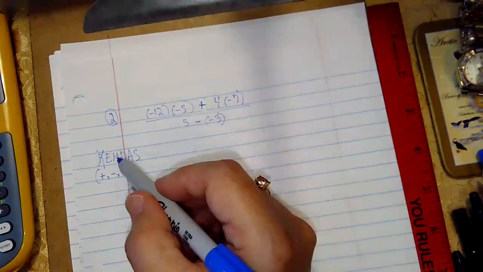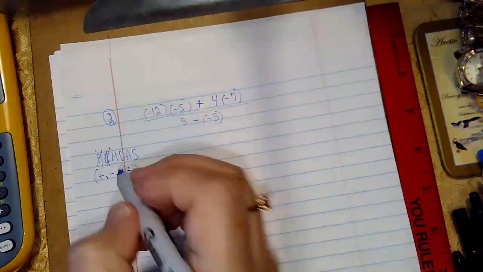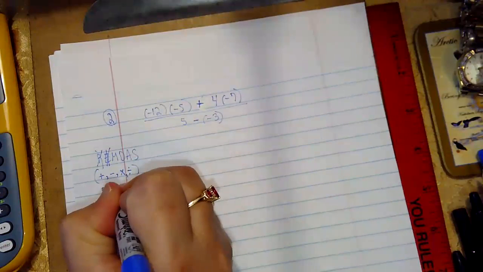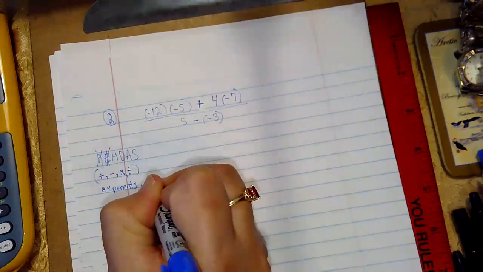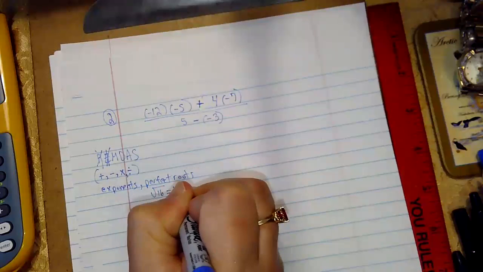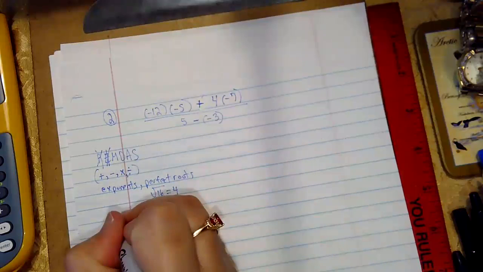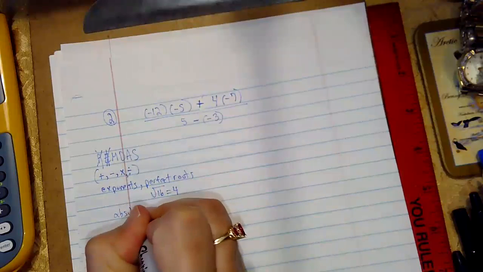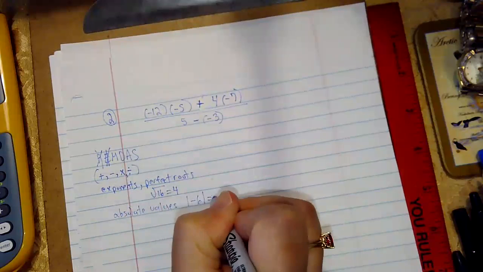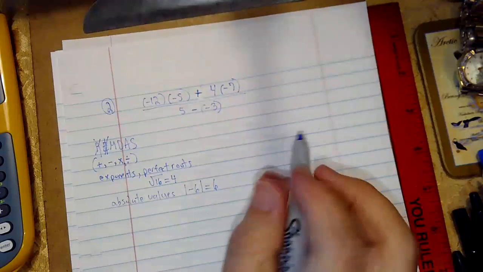So we don't have any P. We also don't have any E. E stands for any exponents. Do you have any perfect radicals, like perfect roots? Like the square root of 16 is 4, because 4 times 4 is 16. Do you have any absolute values? Like the absolute value of negative 6 is 6, for example. Do you have any of that going on? No. So no E. So then we get to the MD.